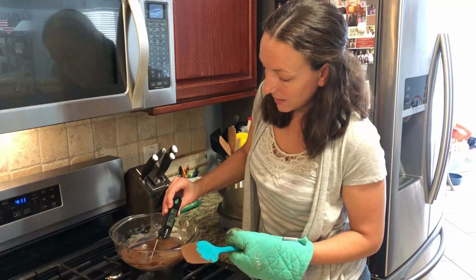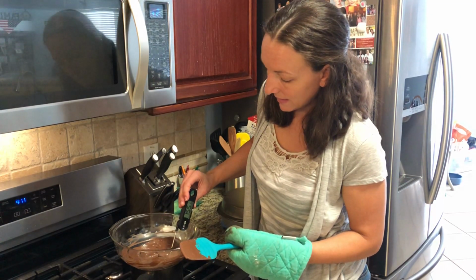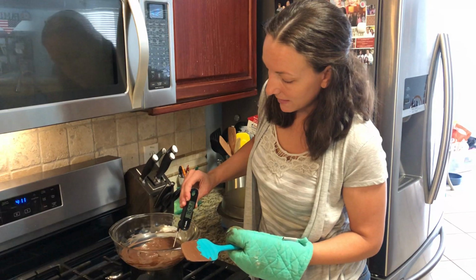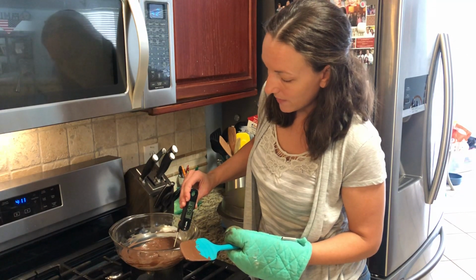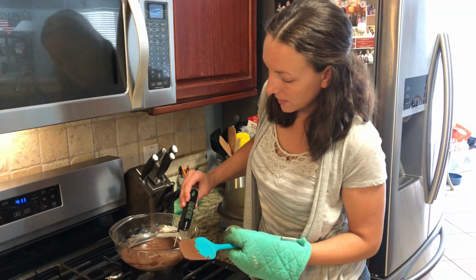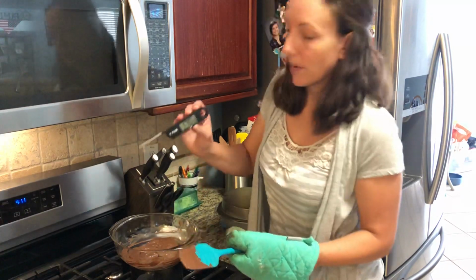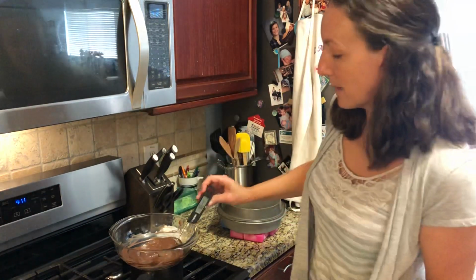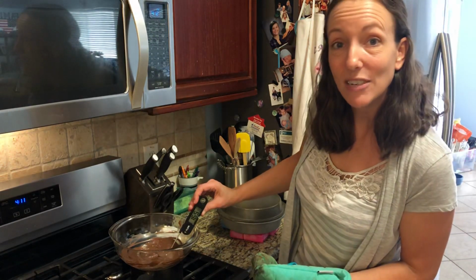Oh my goodness. It's still climbing, those numbers are climbing. This is hot stuff, that's why I've got my oven mitt on. All right, it moved already, but it went up to 172 degrees.